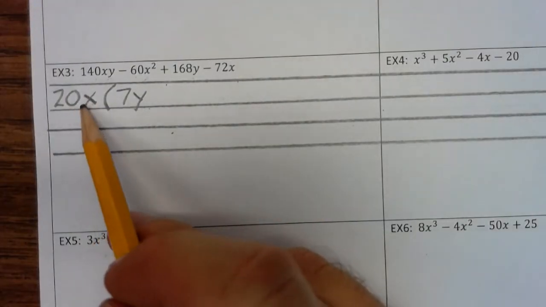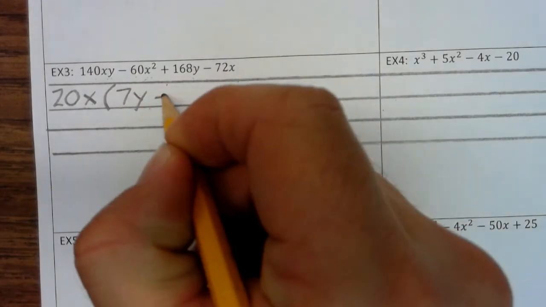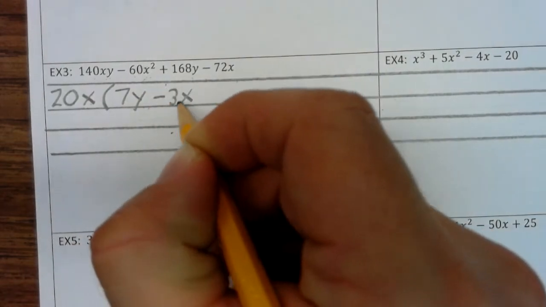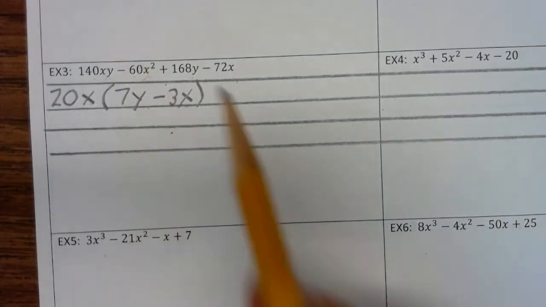And same thing here, what do you multiply 20x by to give you negative 60x squared? And the answer to that is negative 3x, because 20x times negative 3x is negative 60x squared.